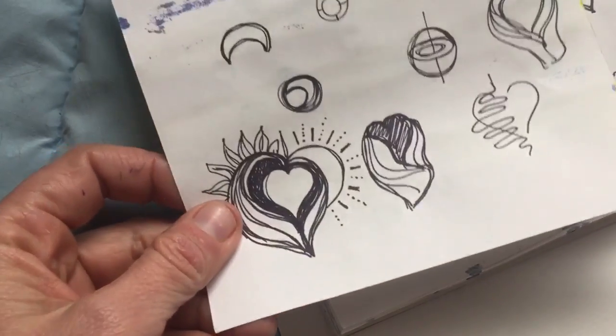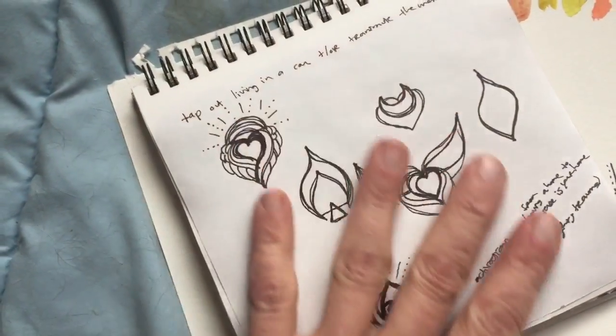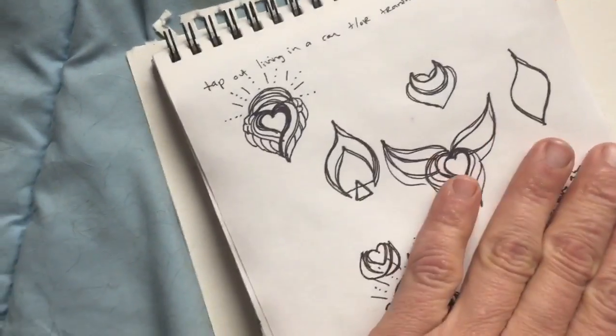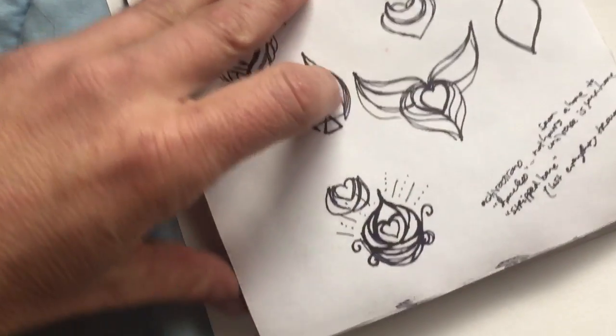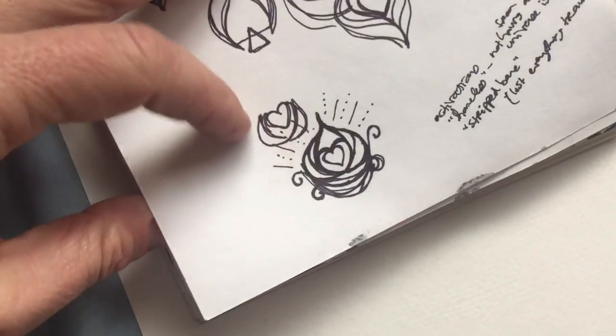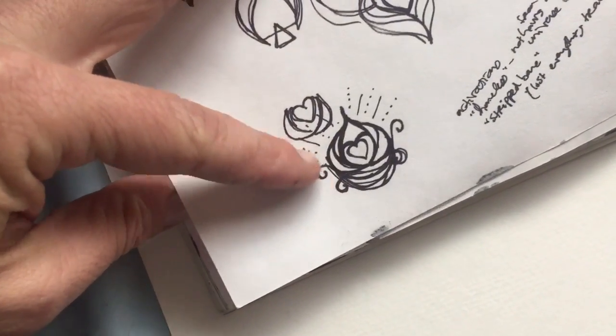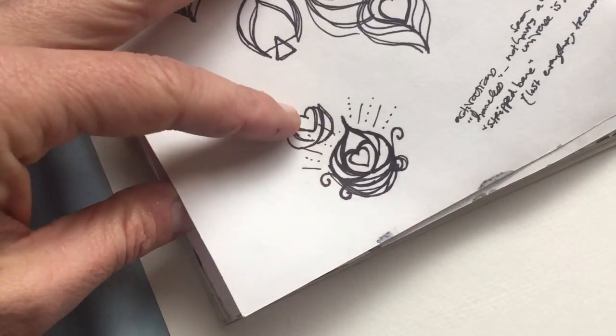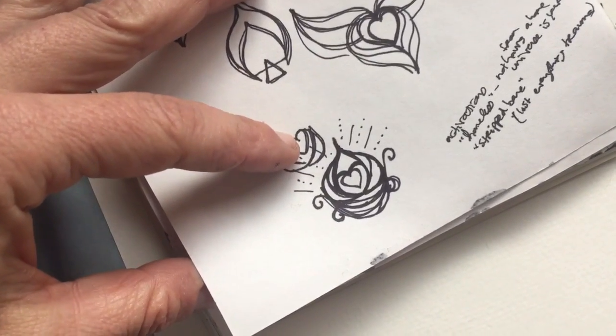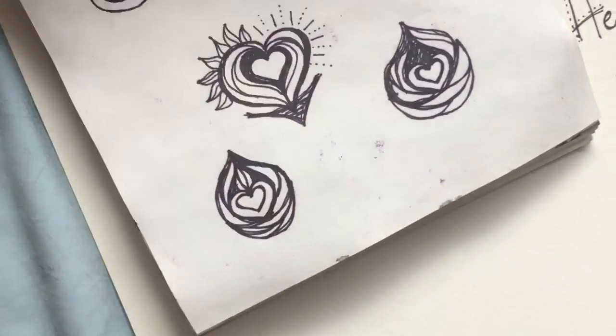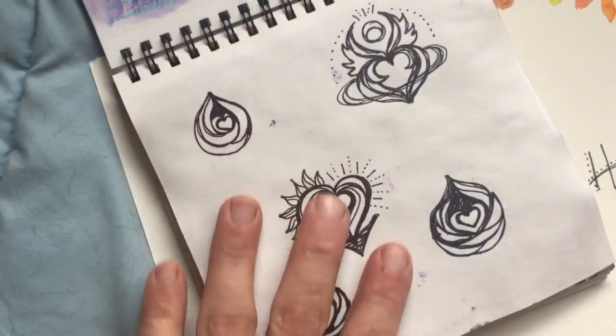And then I wanted to play around with some more. There were some other ideas I was bringing around. I had this little one down here where it was almost like nesting, and it didn't feel as open as I wanted it to feel. So I was playing around on yet another page.